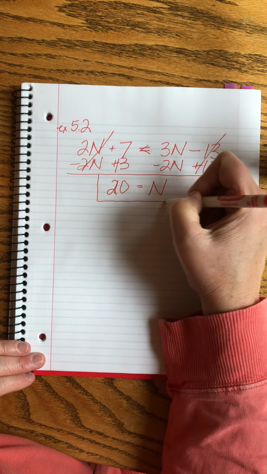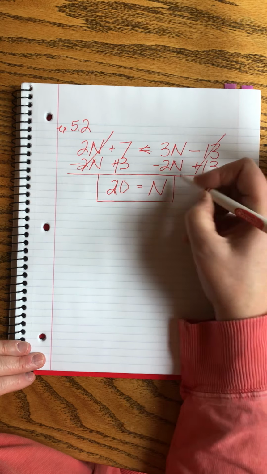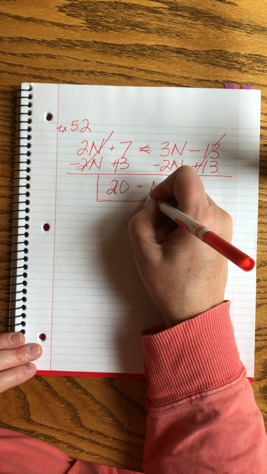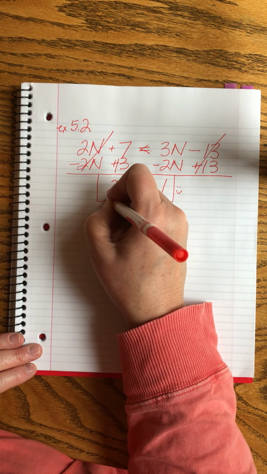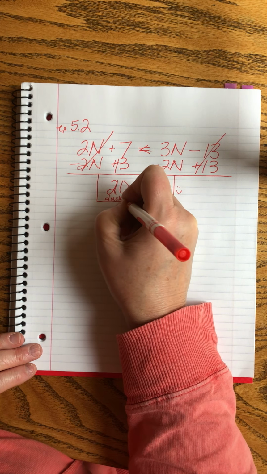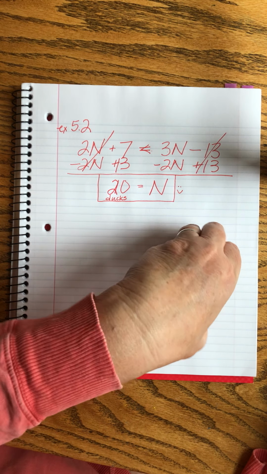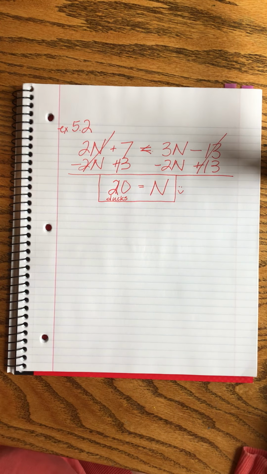Don't be like me, kids. Copy the numbers correctly. Okay, so that's how many ducks there were on the pond in the first place. And we can write n equals 20 ducks. Right? It's nice to add a word. We're going from word to number, and then it's nice to add a word at the end. All right? Next one.